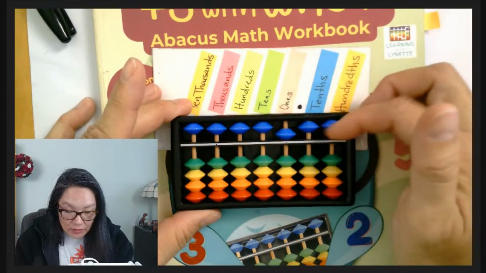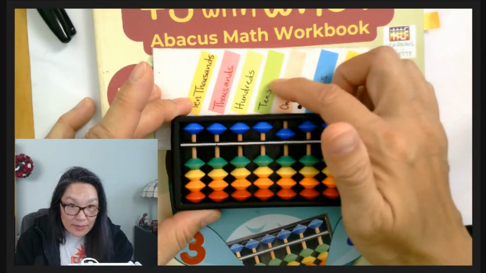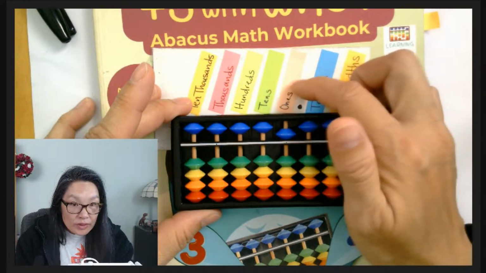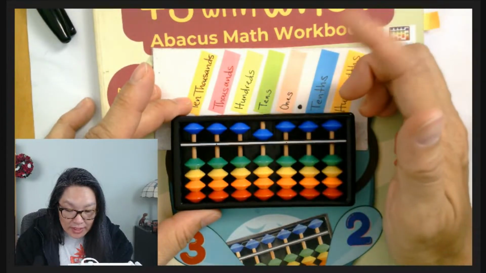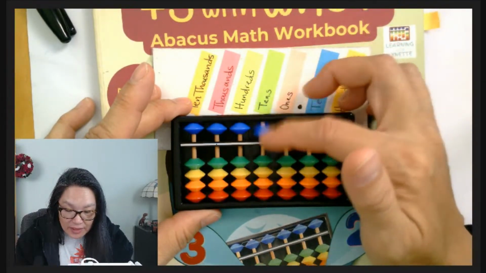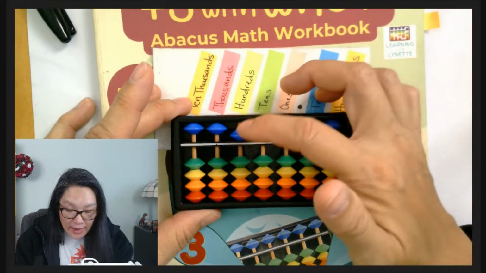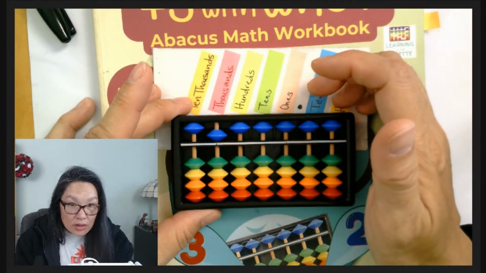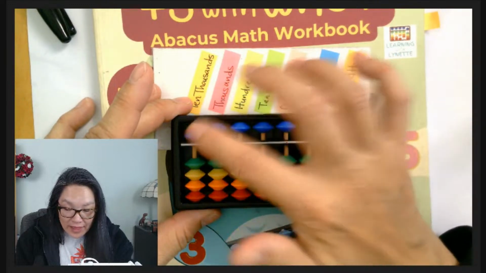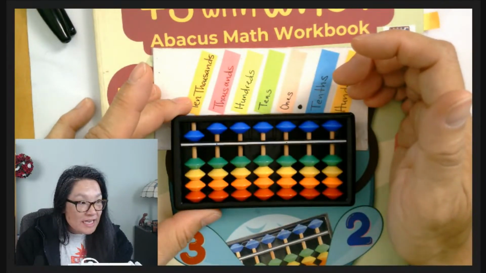Notice 50 and 5, they're the same except different place values. So when we look at the place values, this is 5, this is 50, this is 500. After 500, this is 5,000. After 5,000 is 50,000.